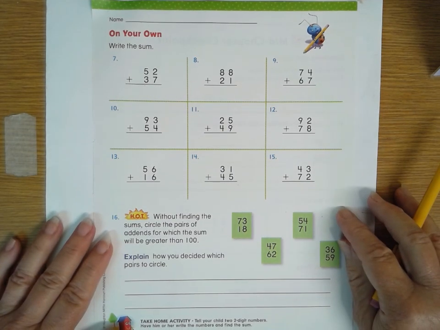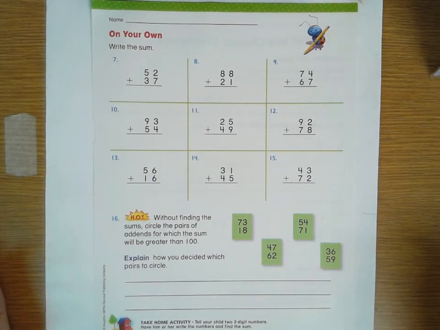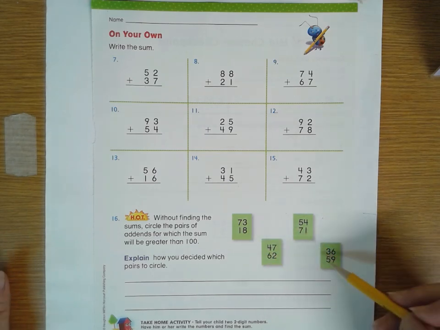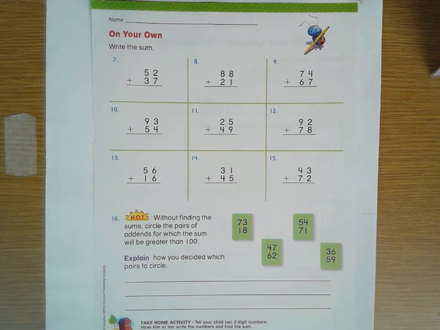Number 16 is a hot question. It says, without finding the sums, that means they don't want us to add these, circle the pairs of addends for which the sum will be greater than 100. That means in our tens place, we have to get 10 or more.